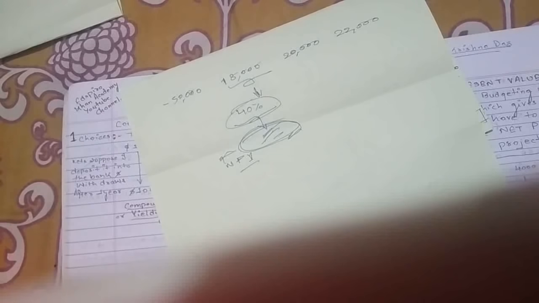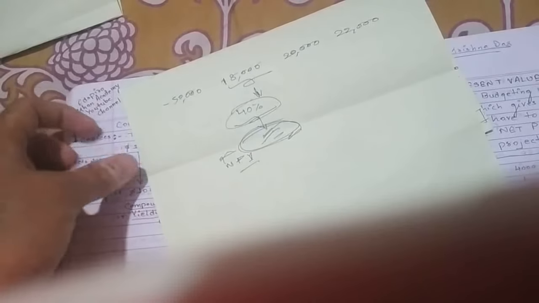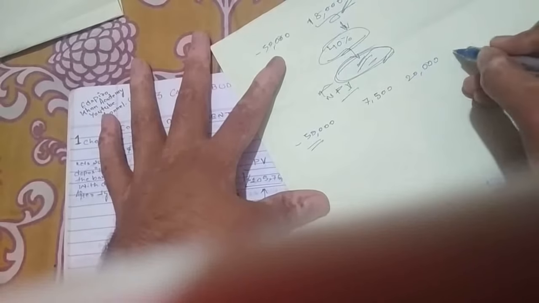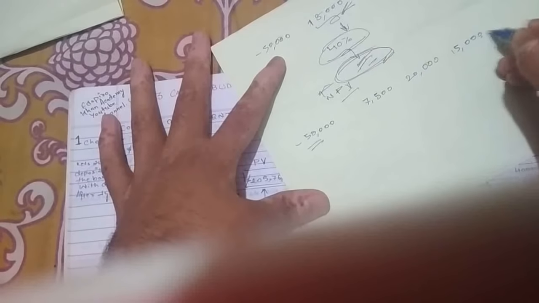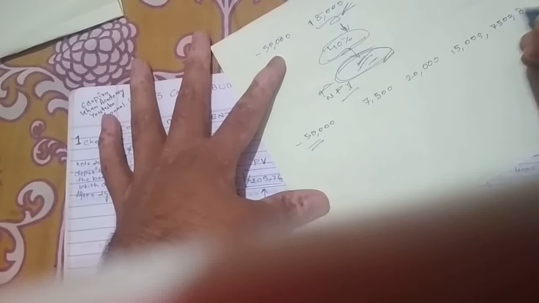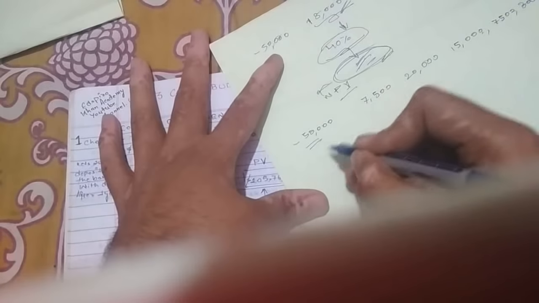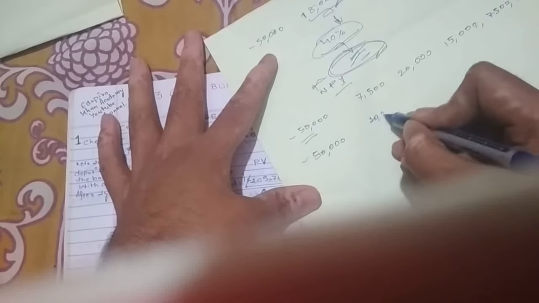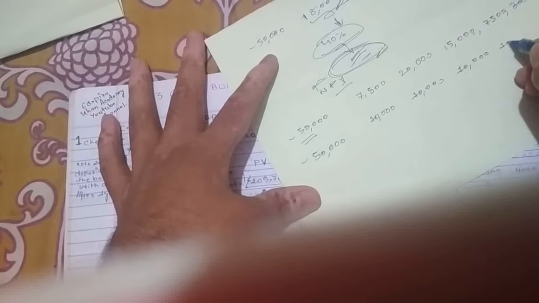The next is the non-discounted cash flow technique, the payback method. As the name suggests, these are non-discounted cash flows. For example, let's say you are investing 50,000 rupees, and you are getting 7,500, 20,000, 15,000, 7,500, 3,000, and so on. Similarly, for project B, you are getting 10,000, 10,000, 10,000, 10,000, 10,000, and so on.